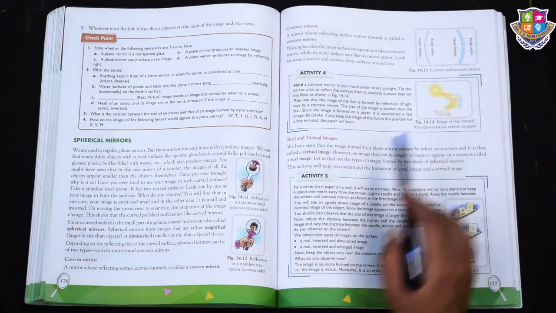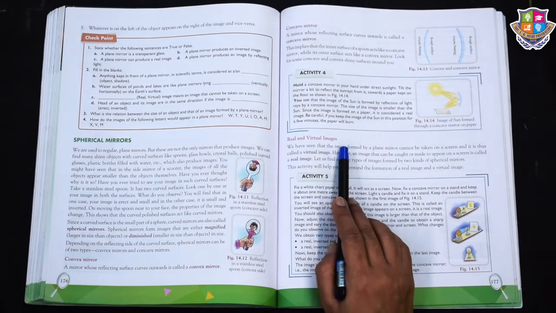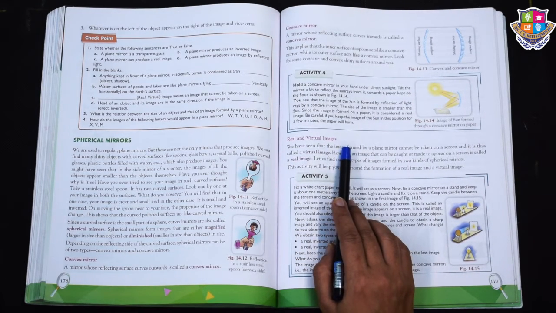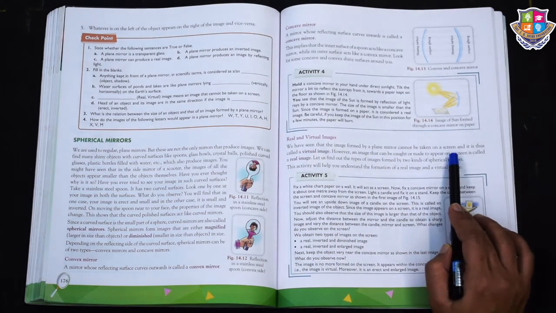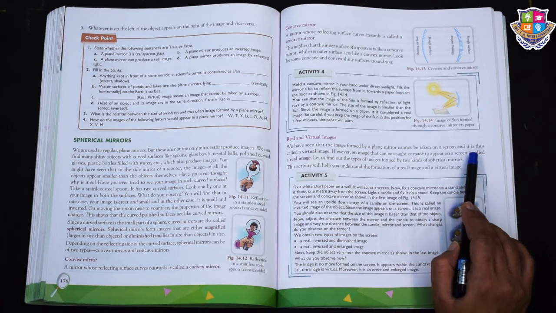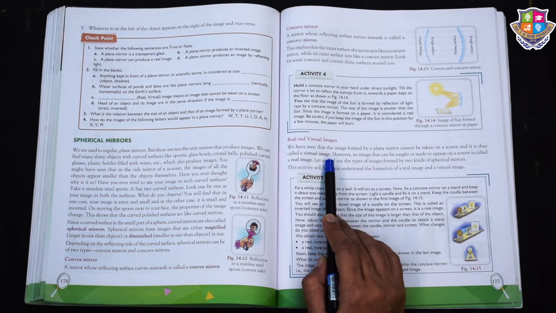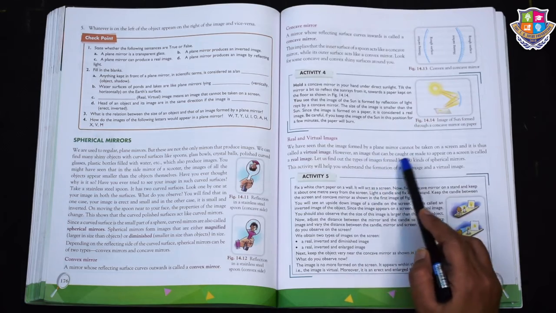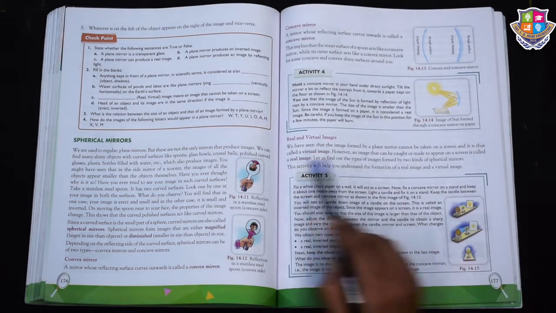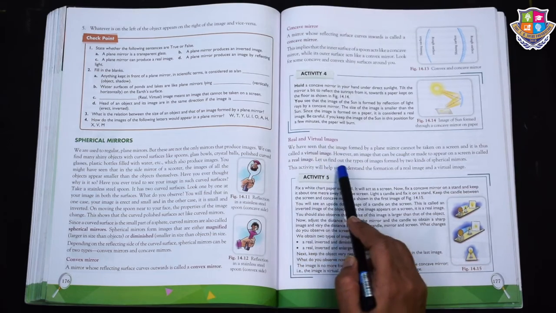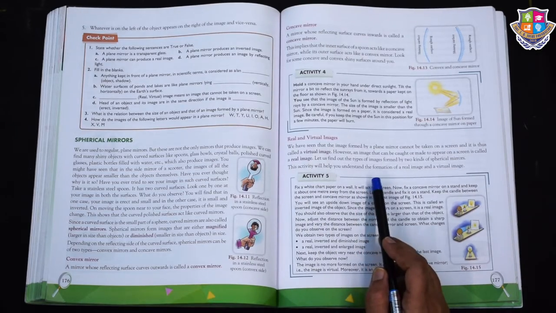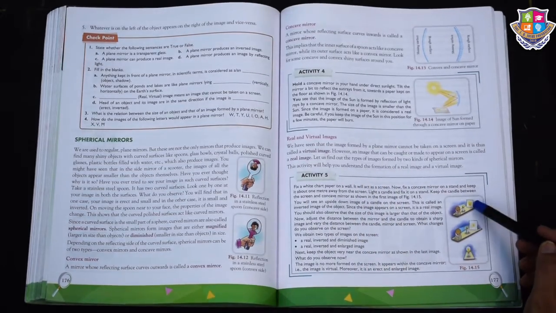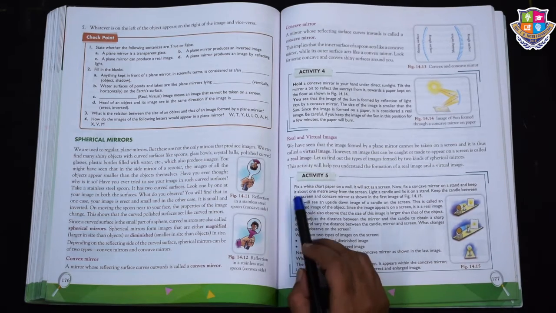Okay, children? Now coming to real and virtual image, you should know the difference between real and virtual image. We have seen that the image formed by a plane mirror cannot be taken on the screen. And it is thus called virtual image. Virtual image cannot be taken on the screen. Always remember. However, an image that can be caught and made to appear on the screen is called a real image. Let us find out the type of image formed by two kinds of spherical mirrors. This activity will help us to understand the real and virtual image. चलो children, हम लोग ये जल्दी से देखते हैं. हमने क्या किया?